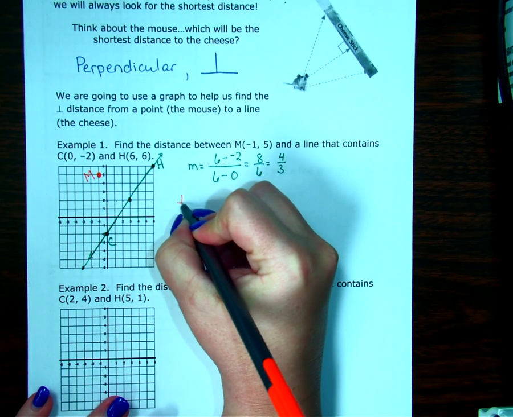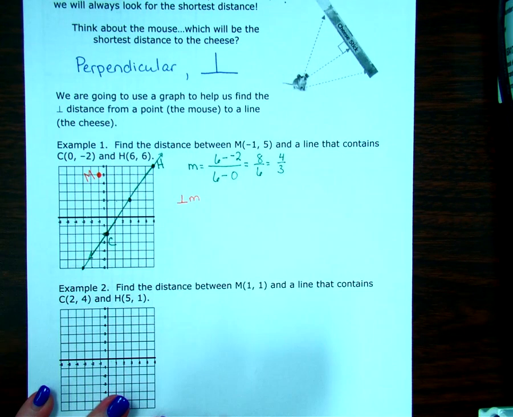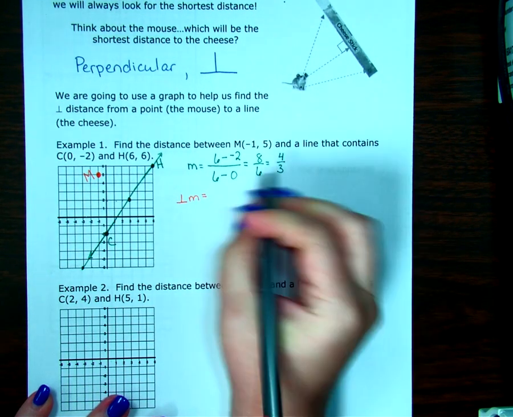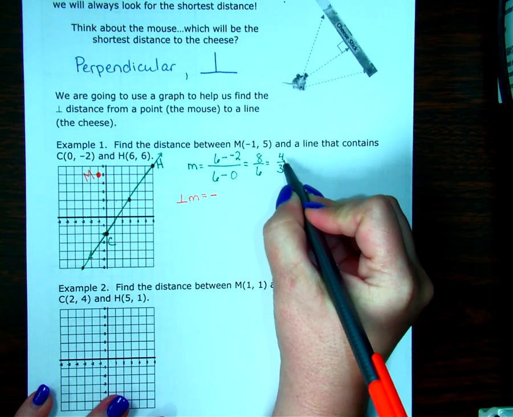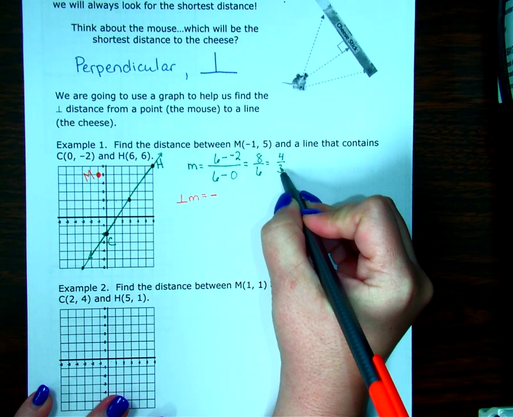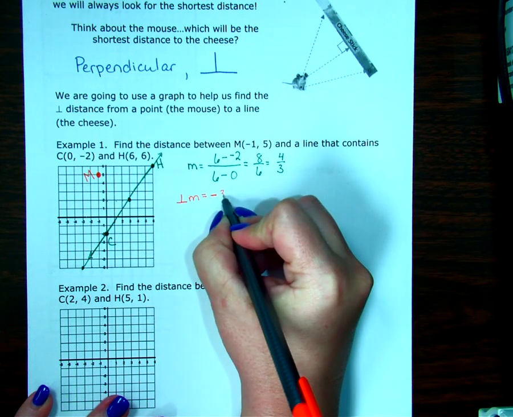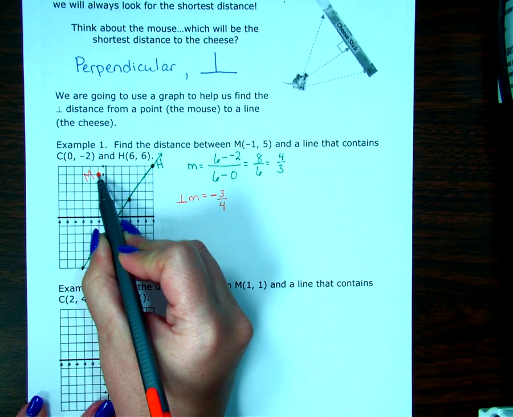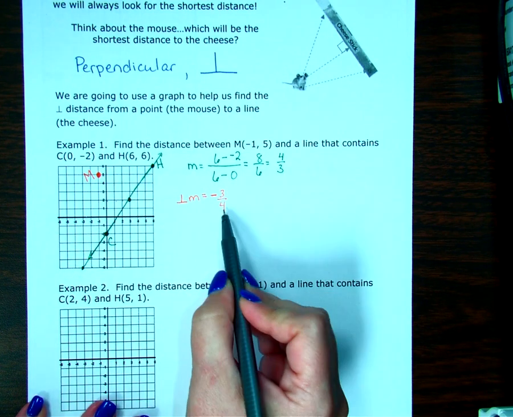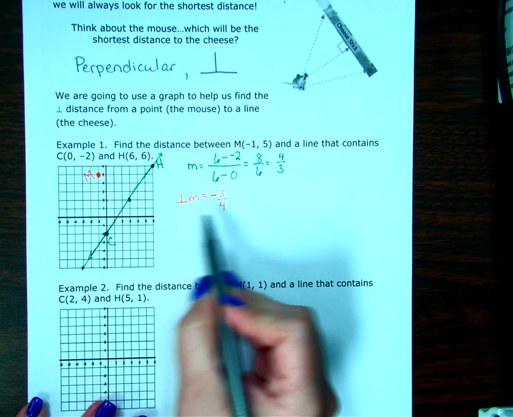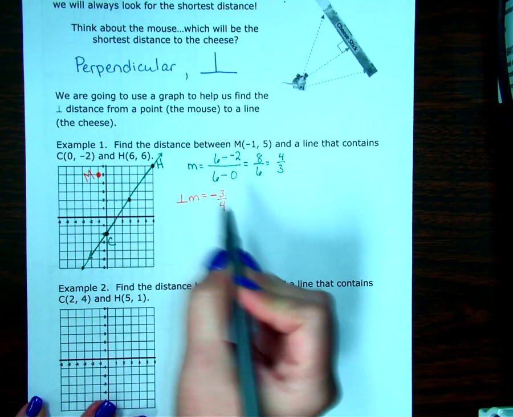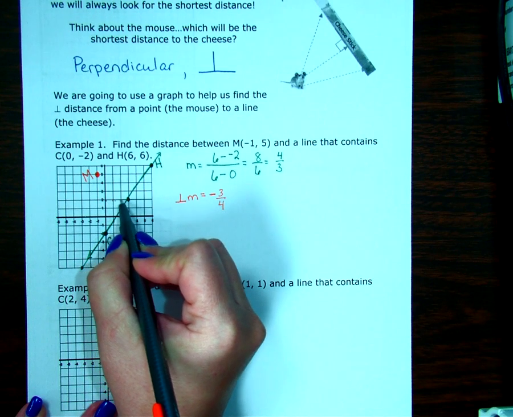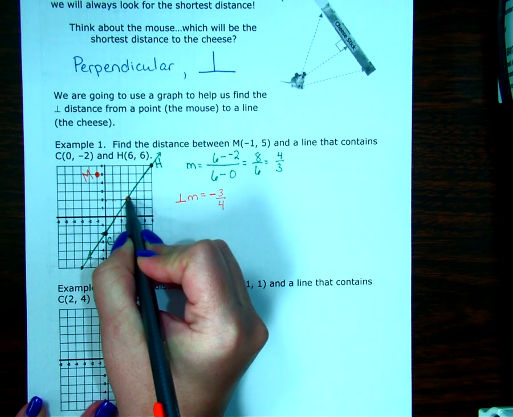Okay? So then we want to know what the perpendicular distance is. So that means I want the perpendicular slope. My perpendicular slope is going to be opposite. So if this is positive, this will be negative. And then 4 over 3 is going to be the reciprocal, 3 over 4. So then what I do is I start at my mouse, the point, and I'm going to go a slope of -3/4 until I hit the cheese. So down 3 over 4.